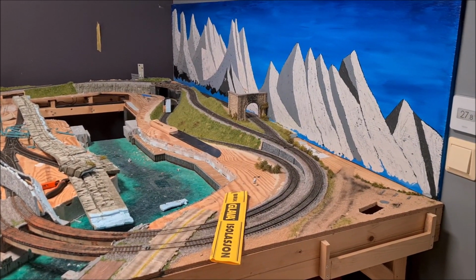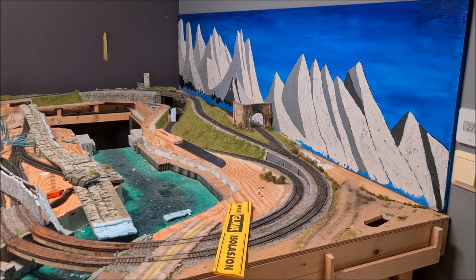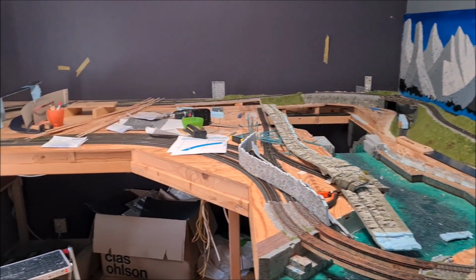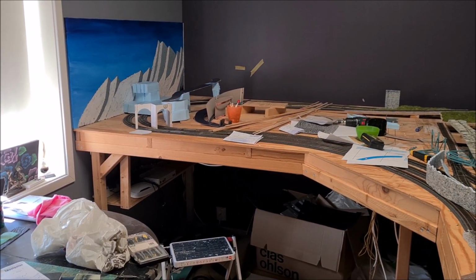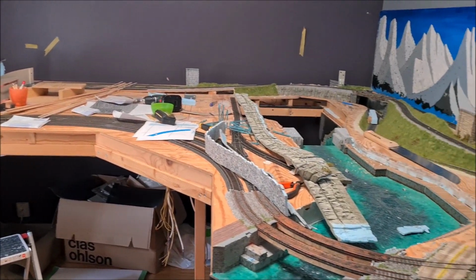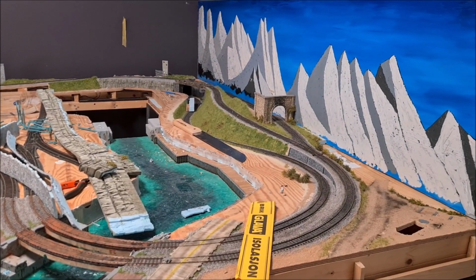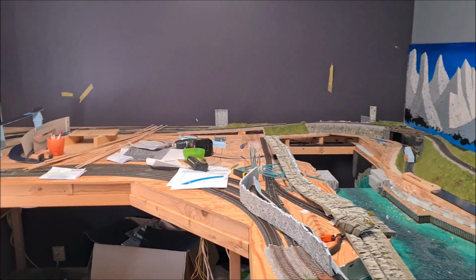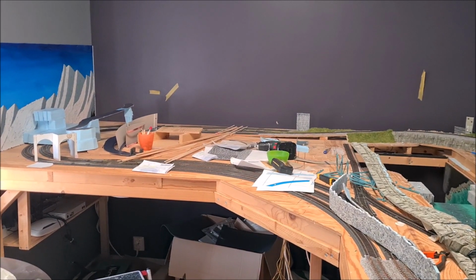So 1.5 hours later, and it looks like this. I removed everything that I want to reuse, which was on the layout, and as you can see, one piece of the backdrop has been removed.